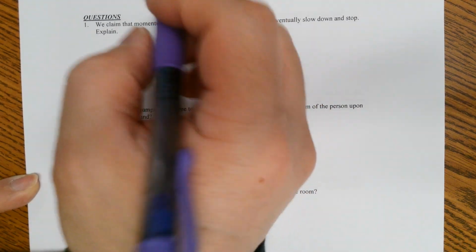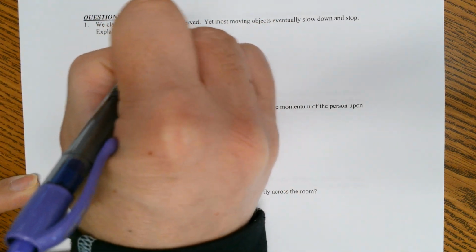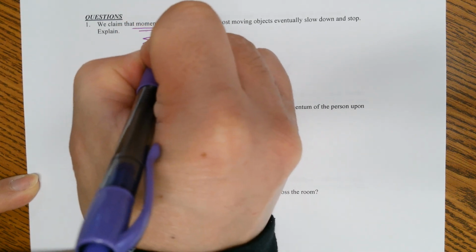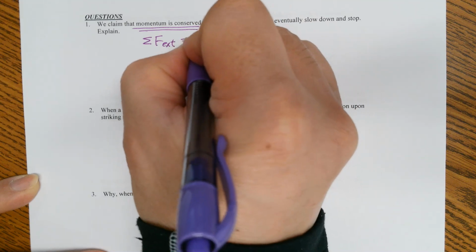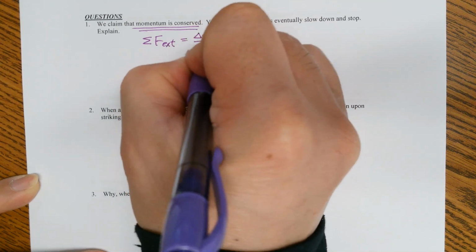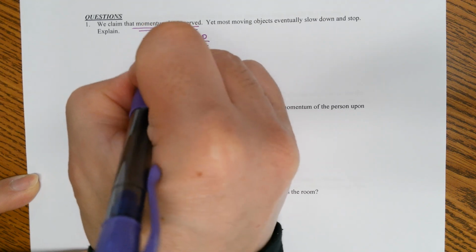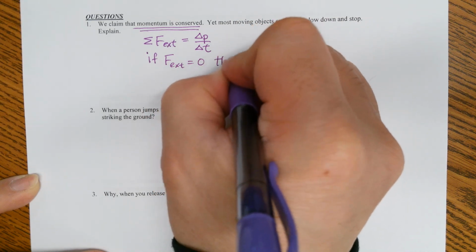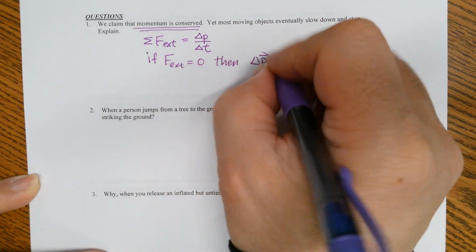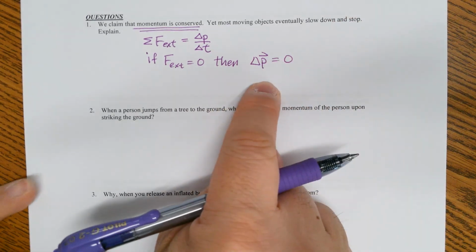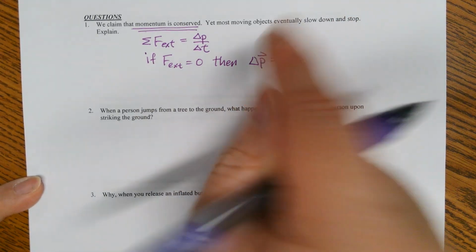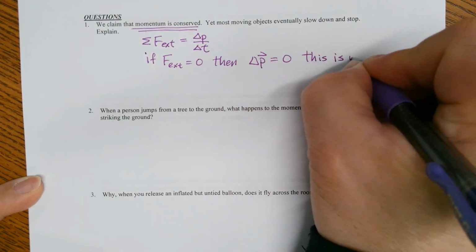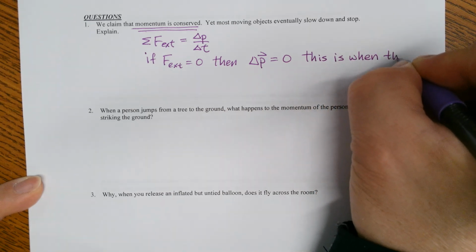Well, usually the momentum is conserved when the net external force, which is equal to change in momentum over change in time, is equal to 0. If the net external force is equal to 0, then the change in momentum must also equal 0. This is when the momentum is conserved.